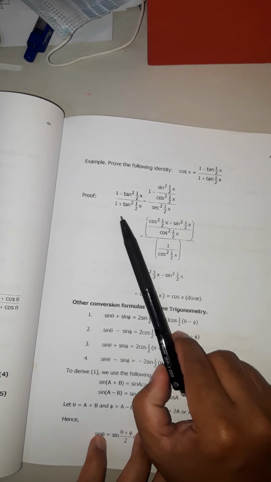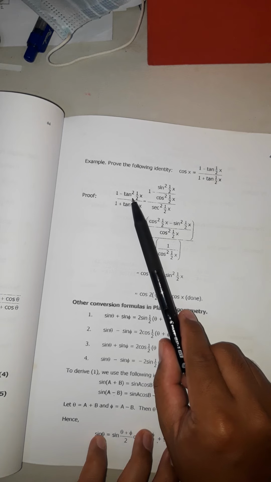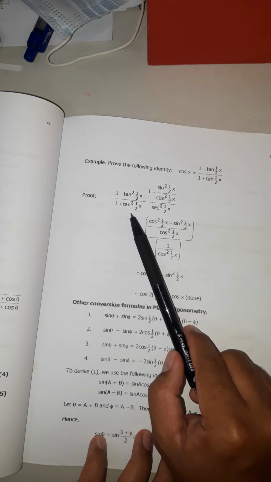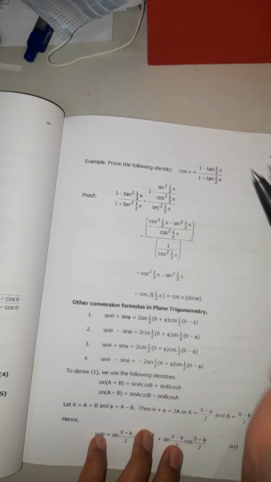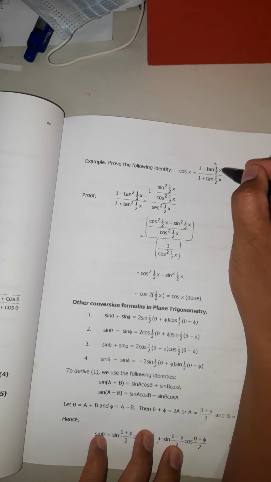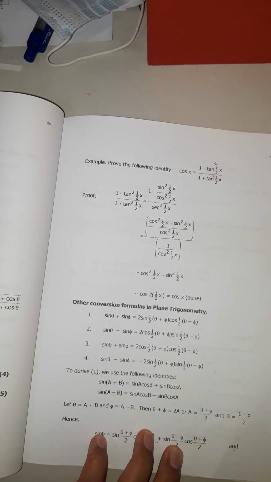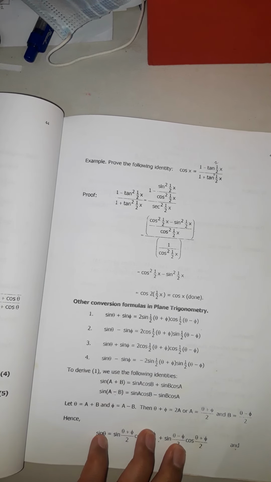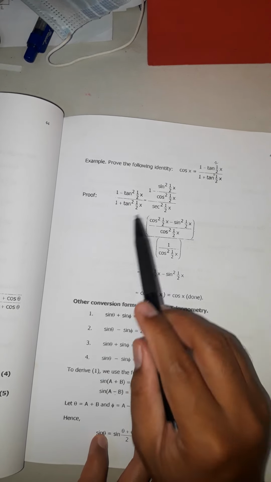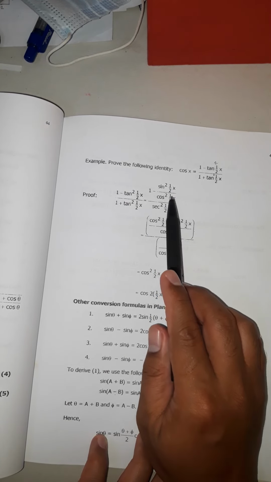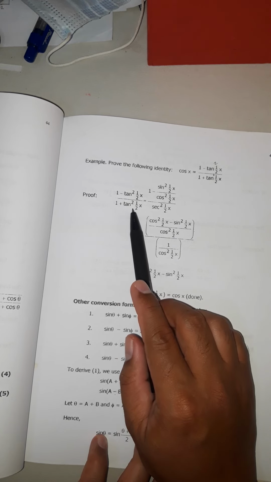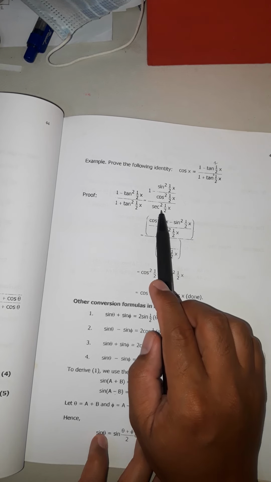So you have here the tangent. It is missing something, it should be squared. Okay, so it is squared, class. So you have 1 minus tangent squared 1 half of x. In the quotient relation, this can be sine over cos. The 1 plus tangent squared, according to the Pythagorean relation, is equivalent to secant squared 1 half of x.